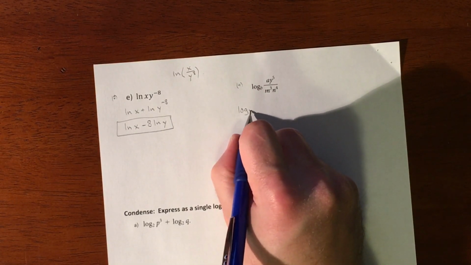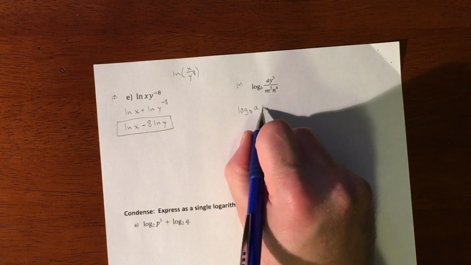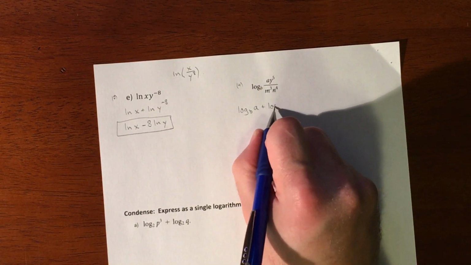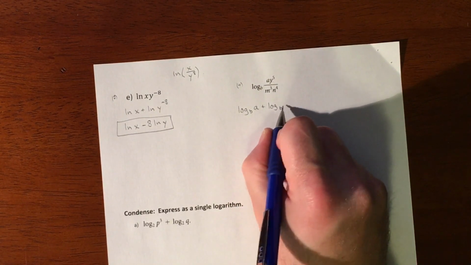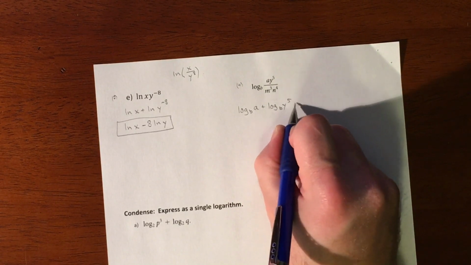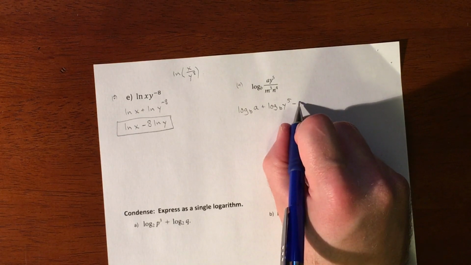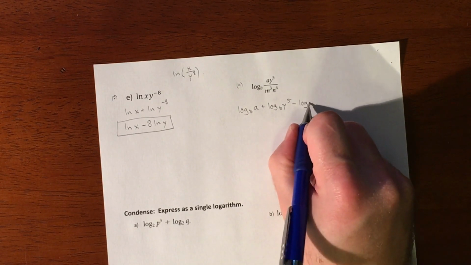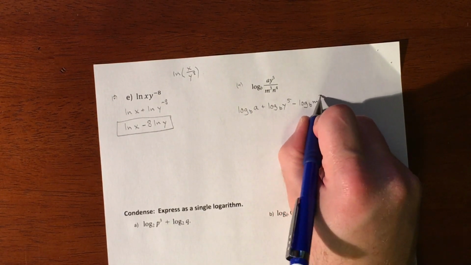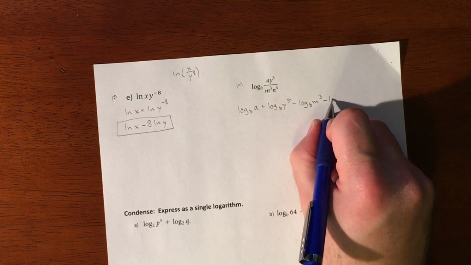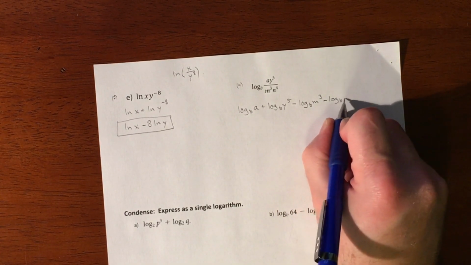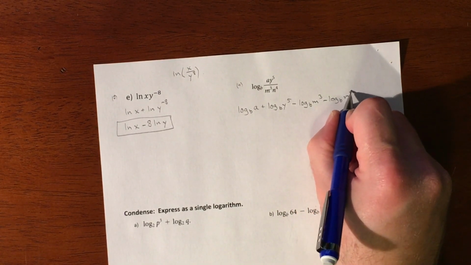Log base b of a plus log base b of y to the 5th, and then minus, because of the fact that they're down in the denominator, log base b of m to the 3rd minus log base b of n to the 4th.